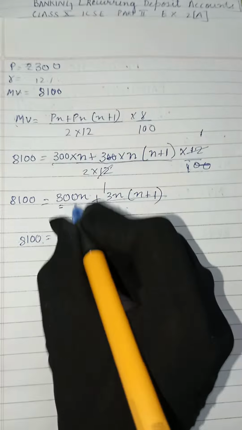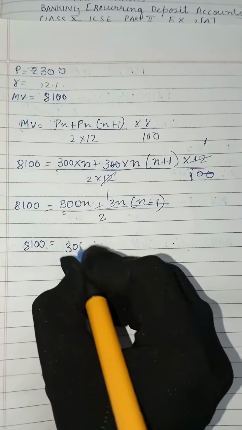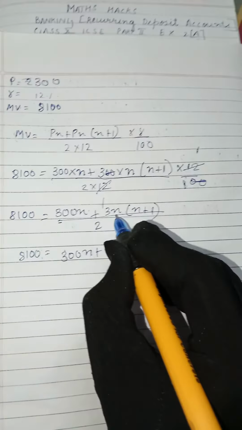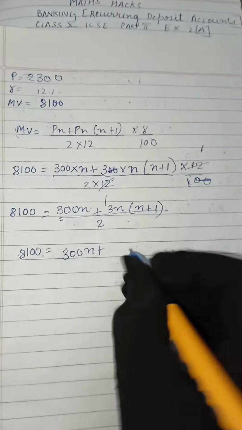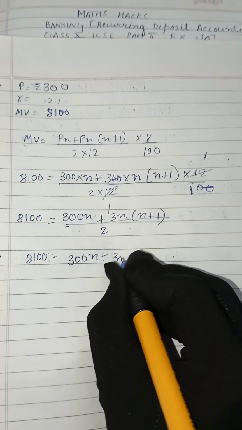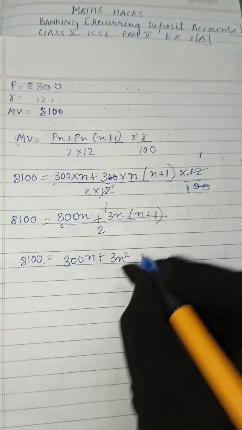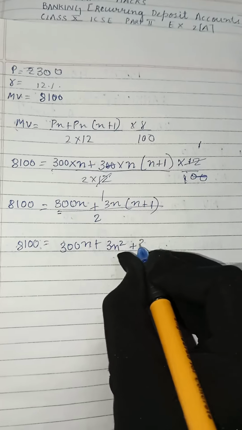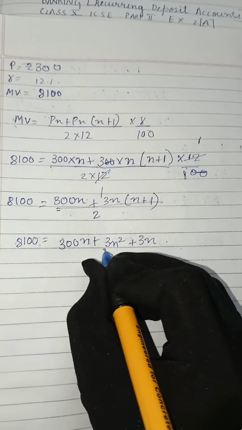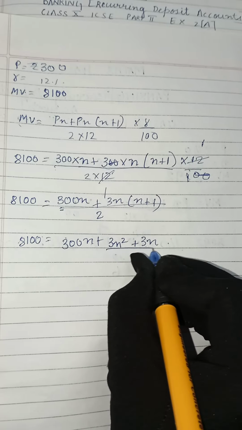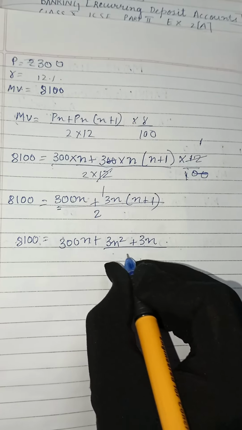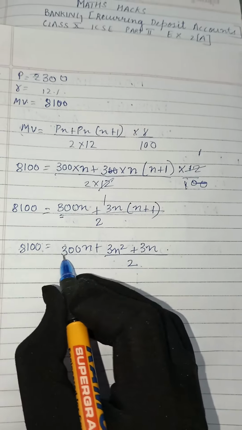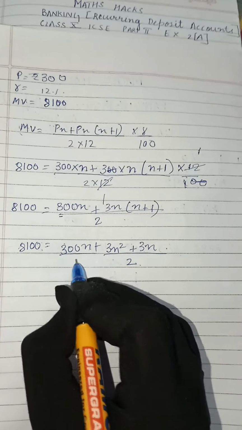8100 is equal to 300N plus, see, how will we multiply? 3N into N gives you 3N square. 3N into 1 gives you 3N itself, right? We'll put here plus 3N. Here it's 2. Here you have nothing in the denominator. We'll assume it as 1 here.